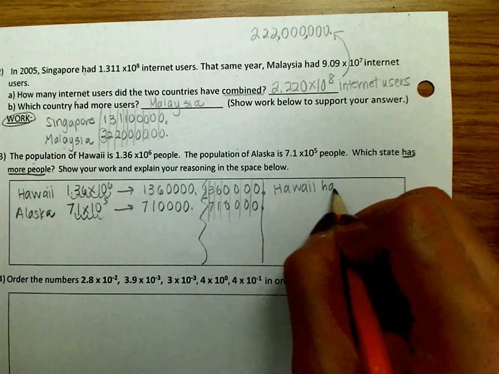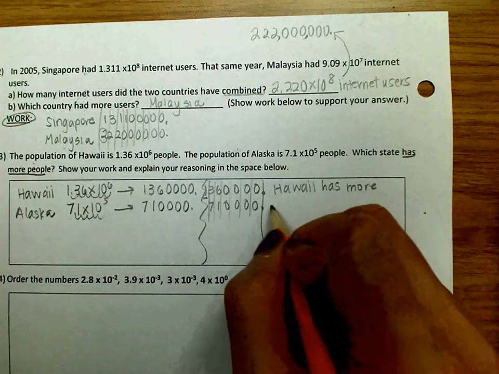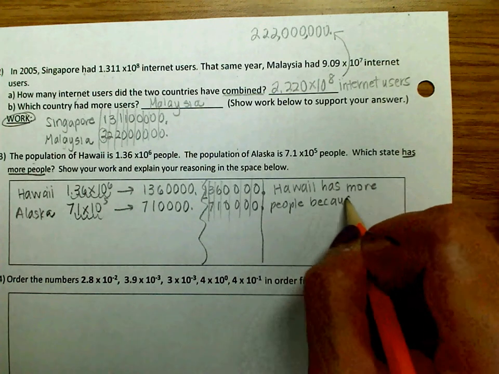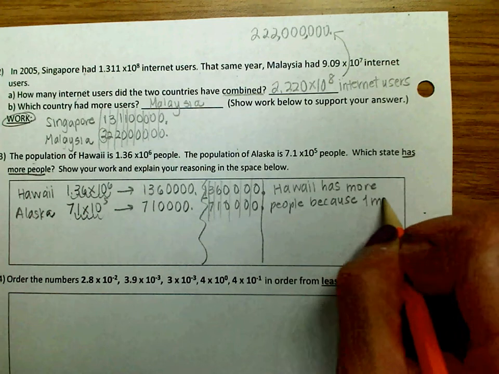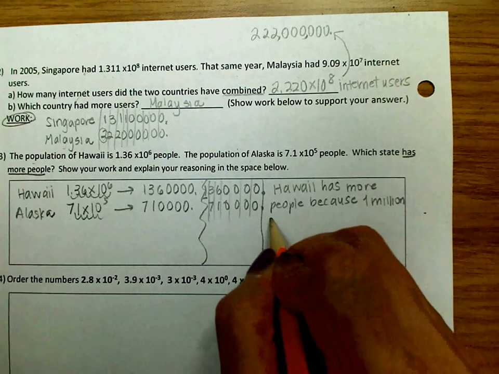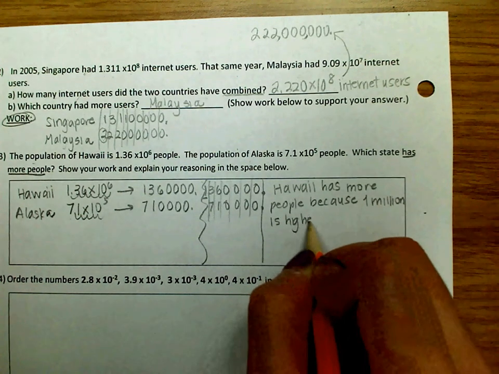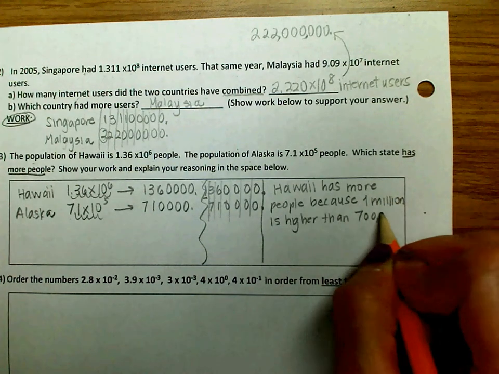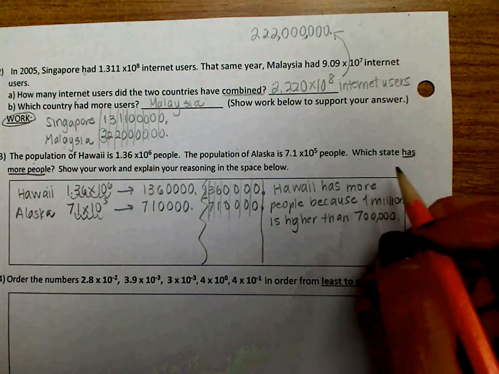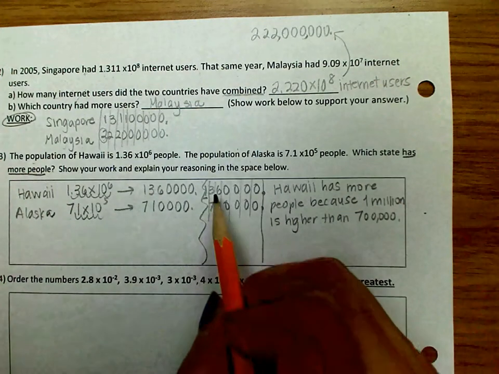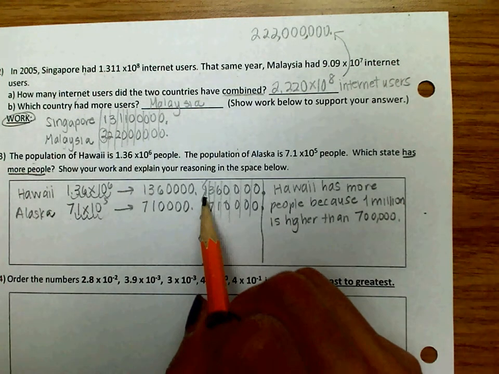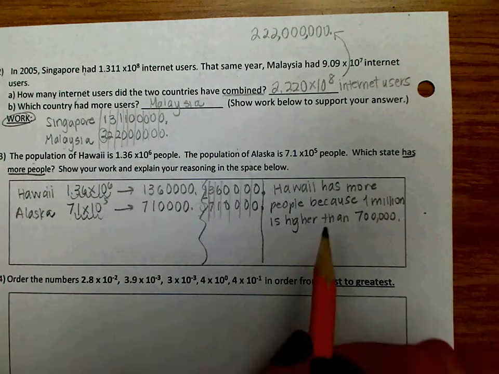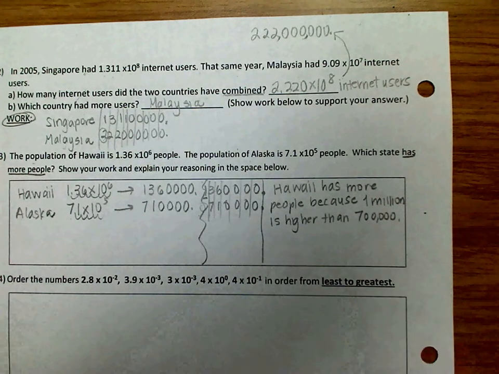Hawaii has more people because 1 million is higher than 700,000. Okay, that's one way to say it, or you can say the 1 in the millions place is higher than the 0 in the millions place for Alaska. Okay, so that would be an acceptable answer as well.